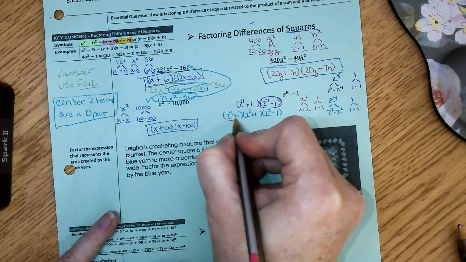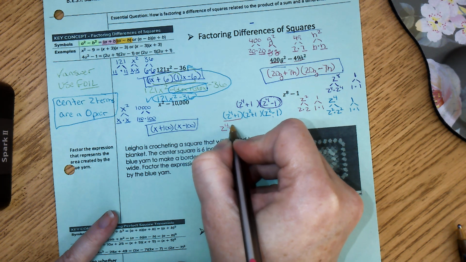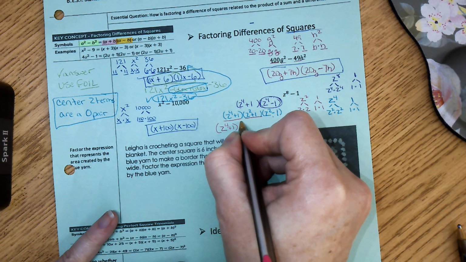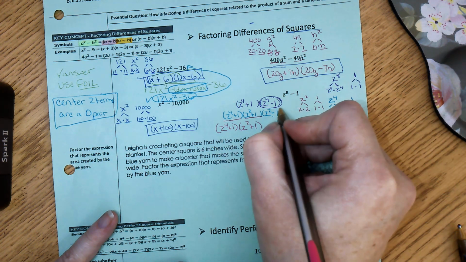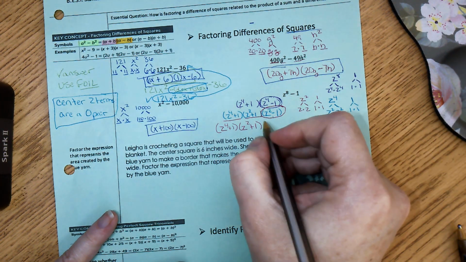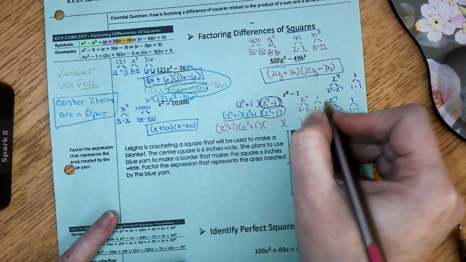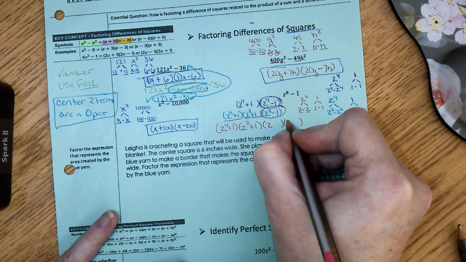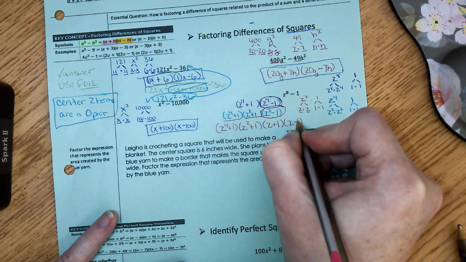So we're going to keep z to the fourth plus 1, and we're going to keep z squared plus 1. And we're going to factor this difference of squares. So we'll get 2 more factors, which would be z, a plus, a minus, 1, 1.